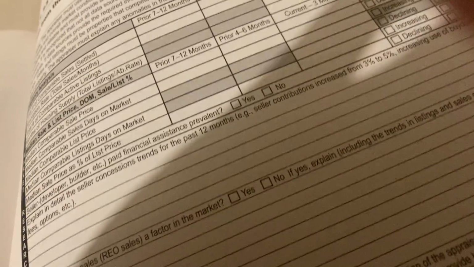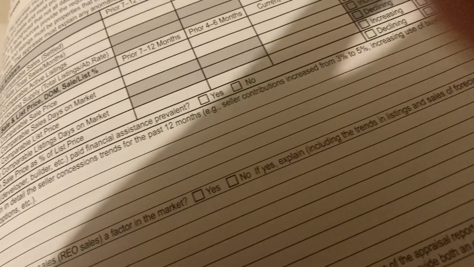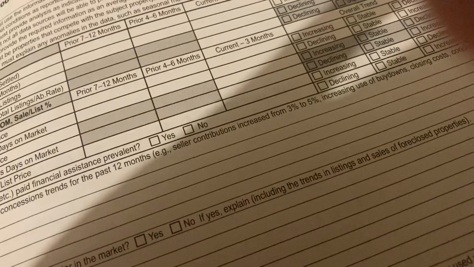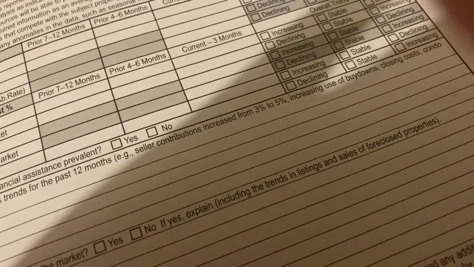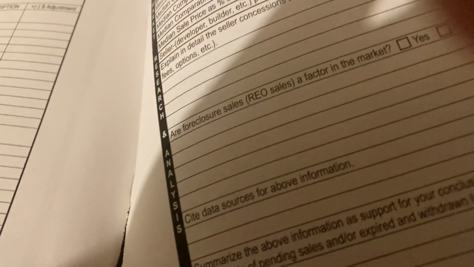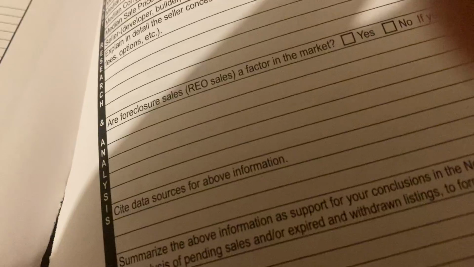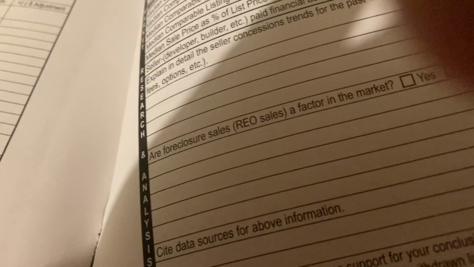For instance, seller contributions increased from 3% to 5%, increasing use of buy downs, closing costs, condo fees, options, etc. Then there's a couple of lines to fill in.